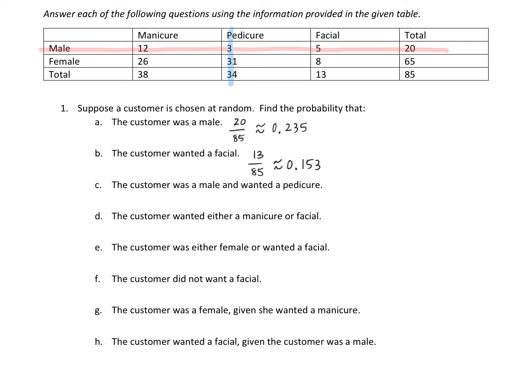We can see that 3 people were male and wanted a pedicure. So that's our favorable event out of a total of 85 customers. So the probability that a customer was male and wanted a pedicure is 3 out of 85. In decimal form, that is 0.035.